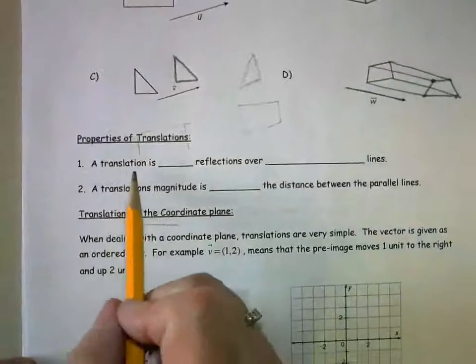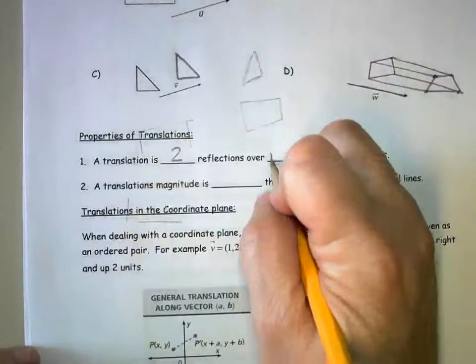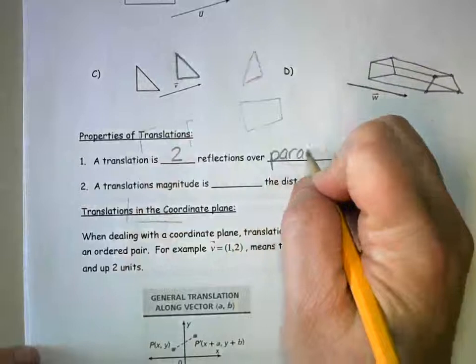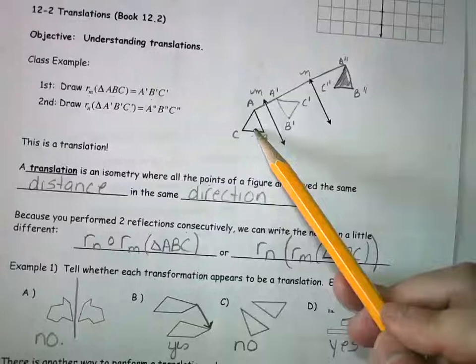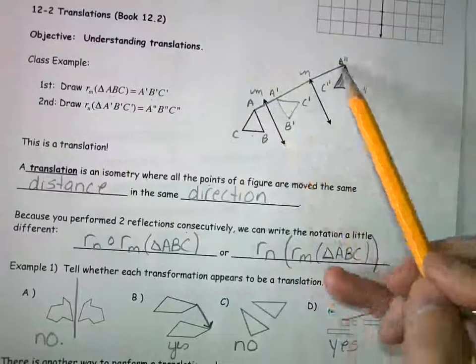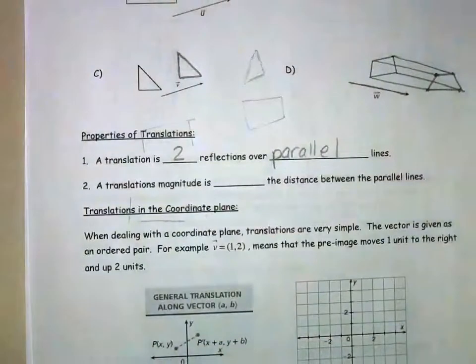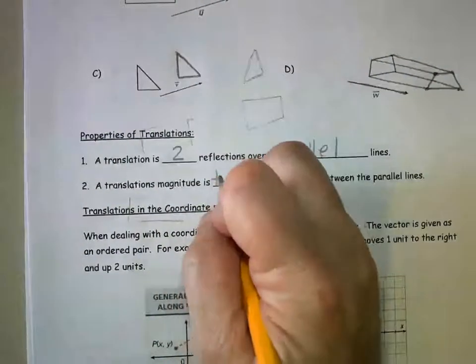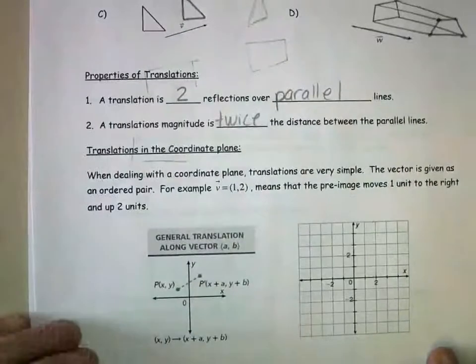A translation is two reflections over parallel lines. And if you look back at our previous page, we reflected once and then again. That was our translation over parallel lines. And a translation magnitude is twice the distance between the parallel lines.